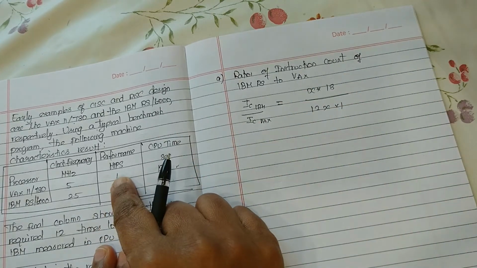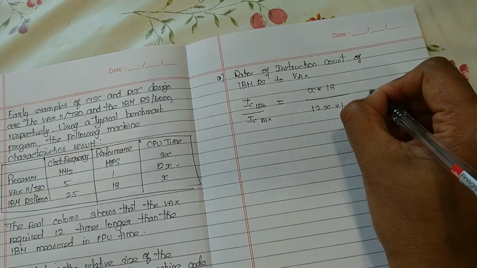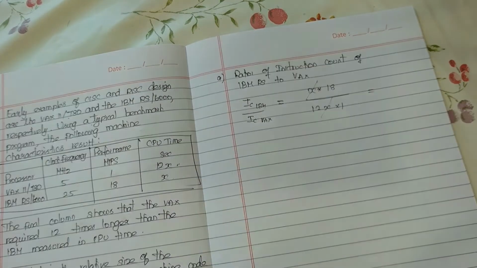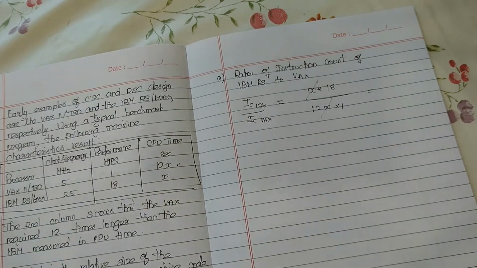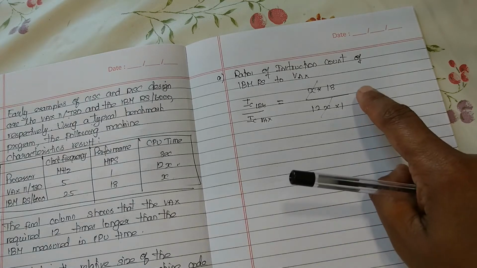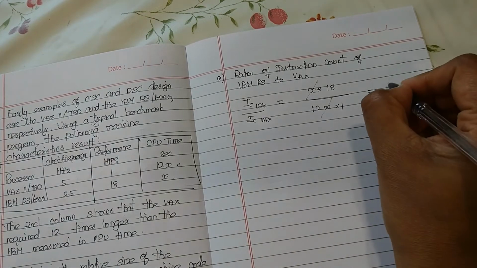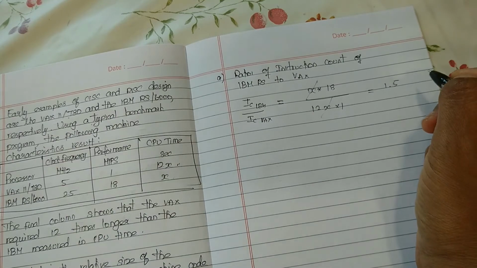Okay, MIPS rate, it's 1 and 18. Can you get the idea? So when you cross out, my x and x will be cancelled, and you have on the top, numerator 18, denominator 12. Okay, so let's calculate 18 divided by 12. You get 1.5.